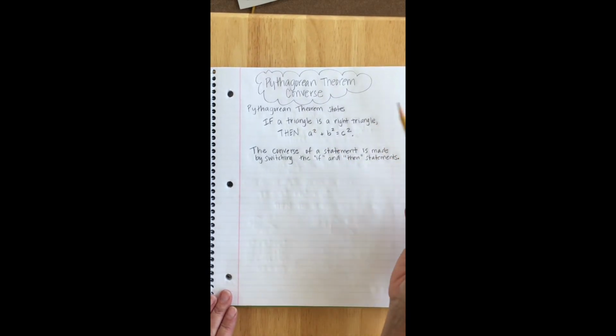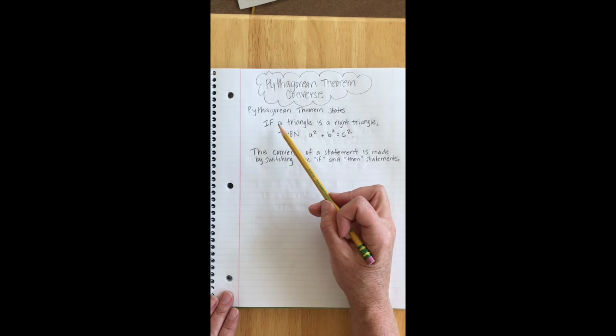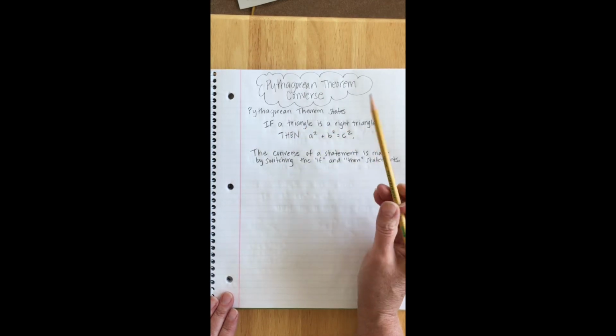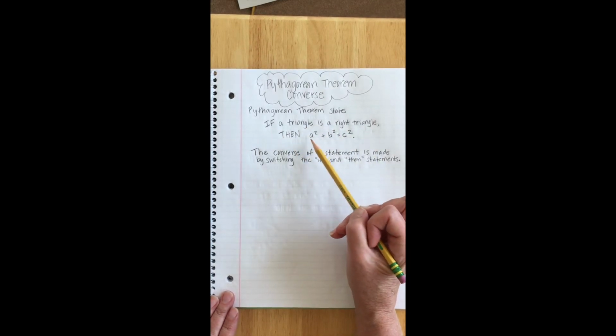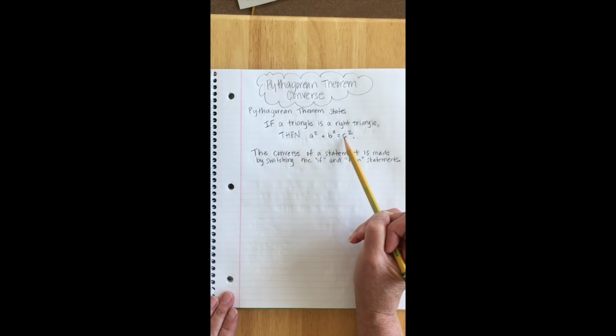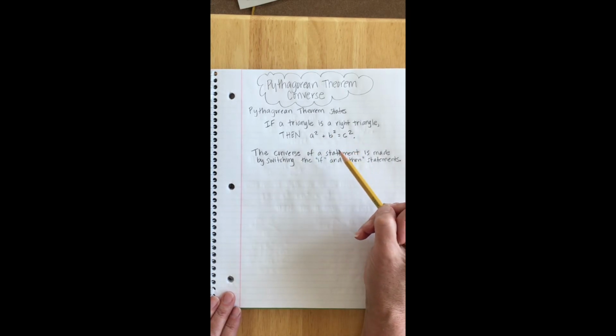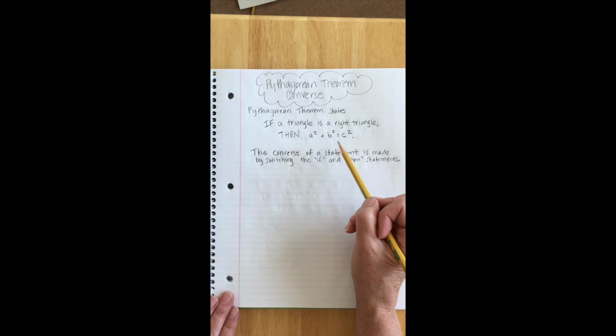So looking at the Pythagorean theorem, our if statement is a triangle is a right triangle. Our then statement is a squared plus b squared equals c squared. So for the converse of the Pythagorean theorem, I'm going to switch those two.